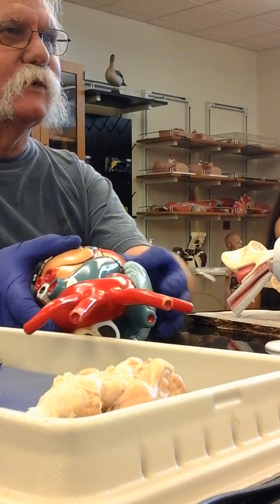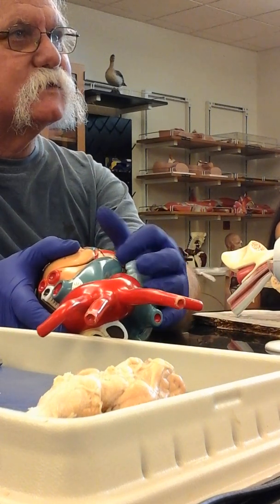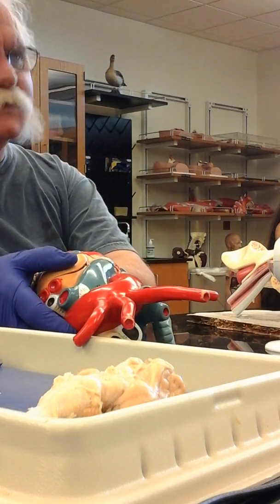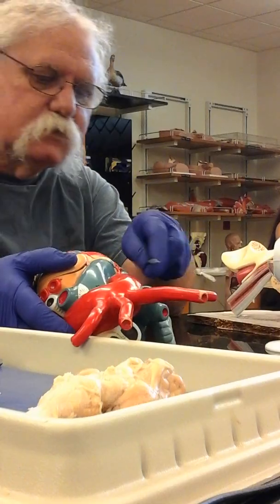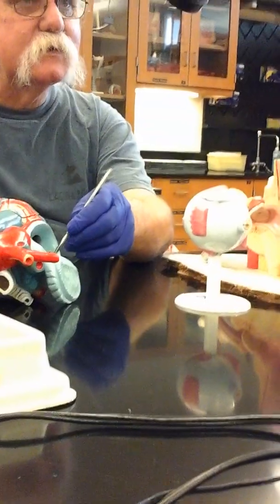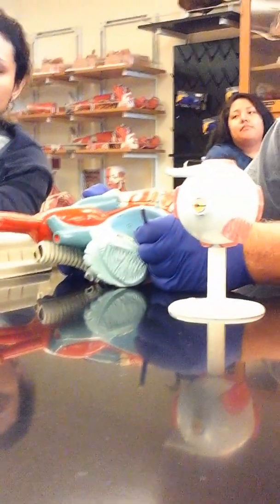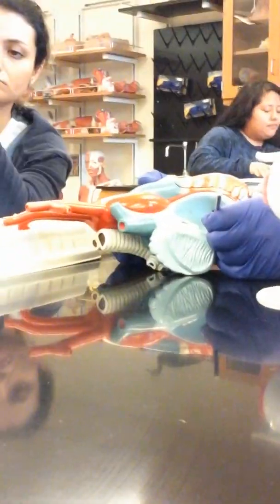Weird kind of, there it is. If I open this, oh, what is this? There's the inferior vena cava, and this right next to it. Here it is, okay? This is the coronary sinus. Both the opening and the vessel are called coronary sinus.